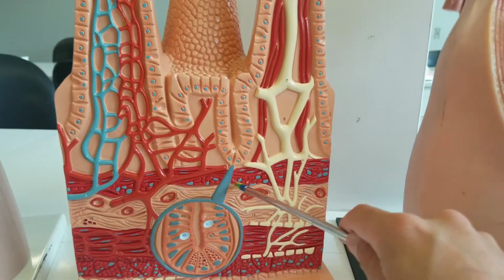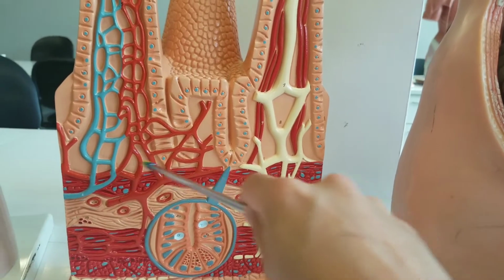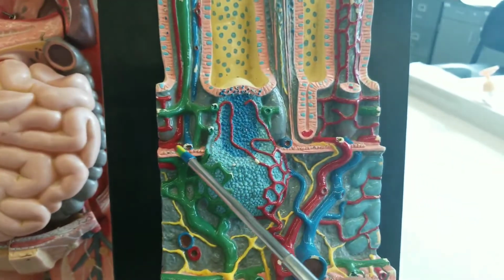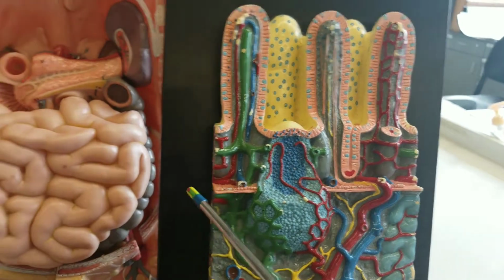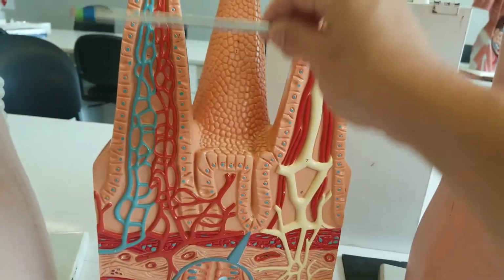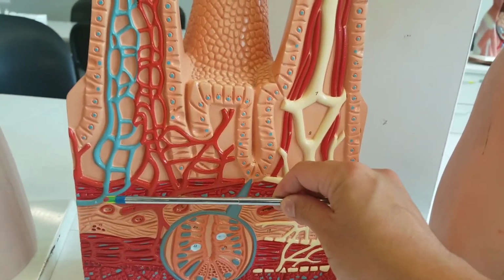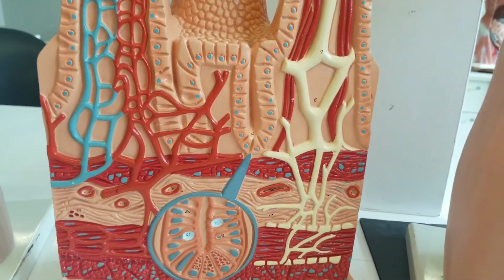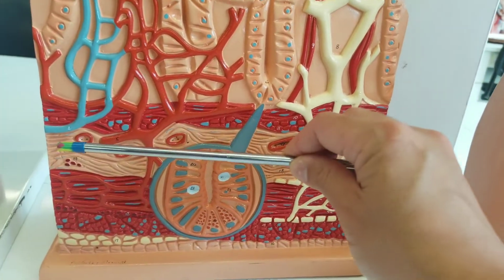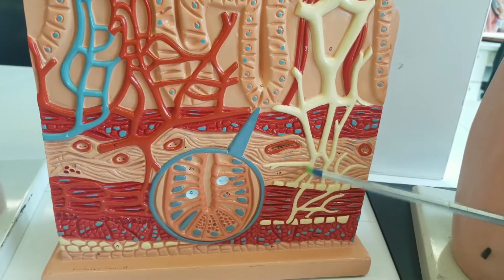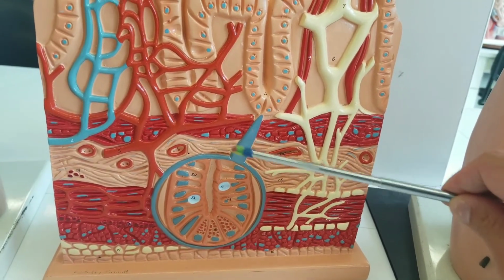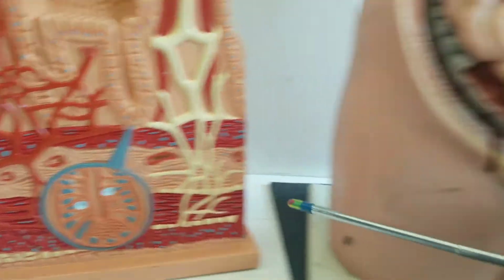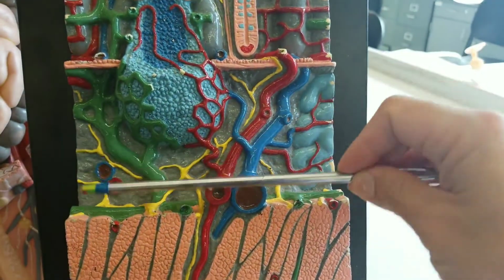This is the muscularis mucosae layer. Muscularis mucosae, you find that here too. So that's the mucosa layer, and lamina propria is mixed in between here. That's areolar connective tissue. The submucosa is predominantly areolar connective tissue, with blood vessels and nerves. That's the submucosa.